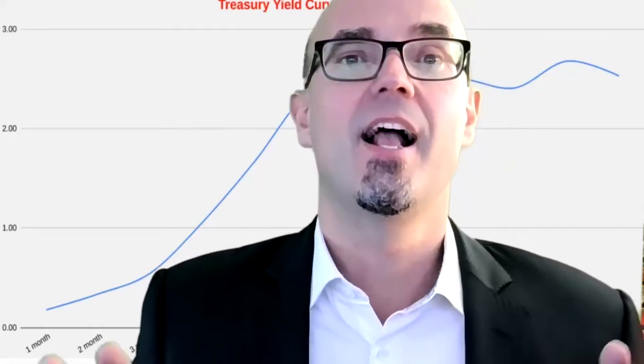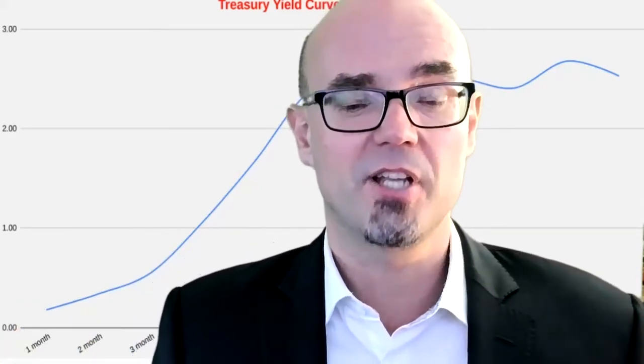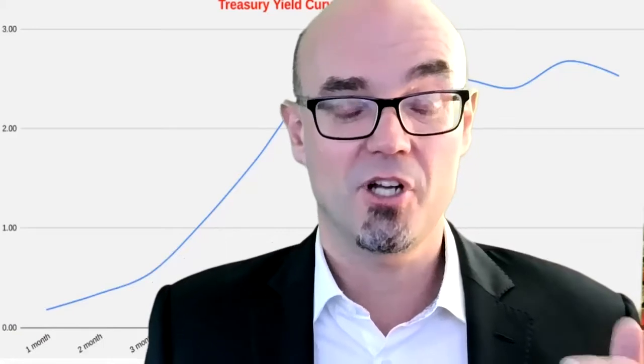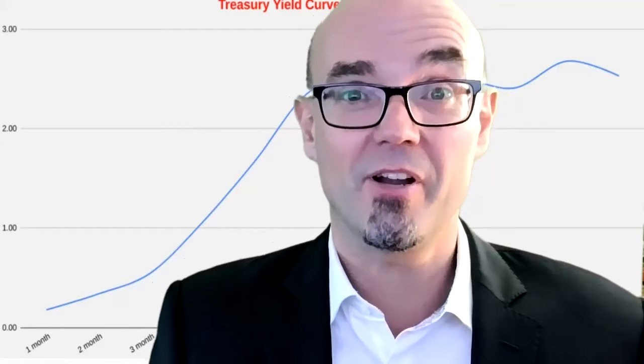Now, neither one of these does a great job of saying how long until the recession shows up. It can be historically as long as 6 months to 4 years from when the yield curve inverts. And believe it or not, the returns in the stock market historically in the beginning of that period are actually very good. So we're paying a lot of attention to the shape of the yield curve.